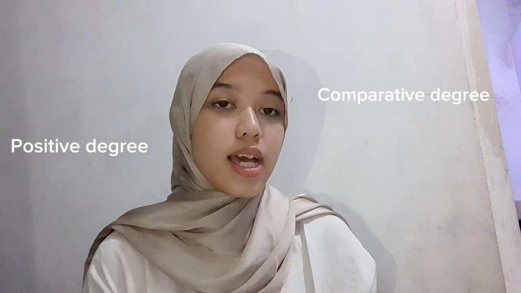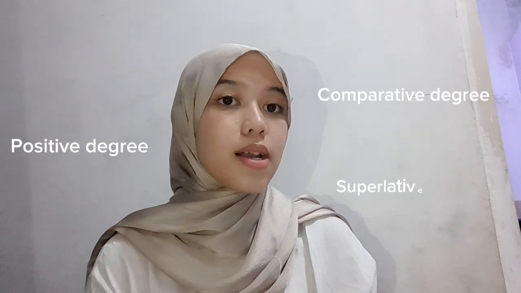Comparing things, degree of comparison, is used when we compare two things or more by using an adjective or adverb. I will ask you something. Do you know how many degrees of comparison there are in English? Good! It's 3. There are 3 degrees of comparison in English: positive degree, comparative degree, and last but not least, superlative degree.